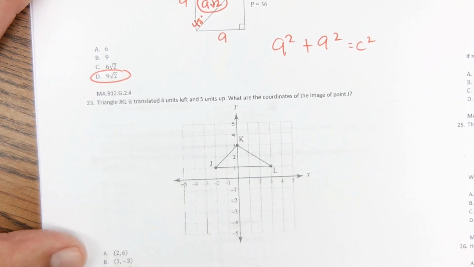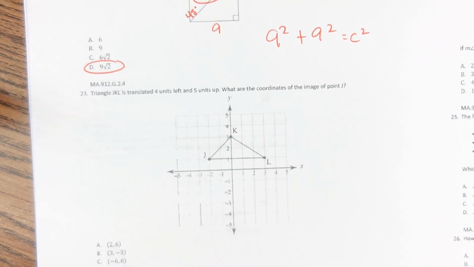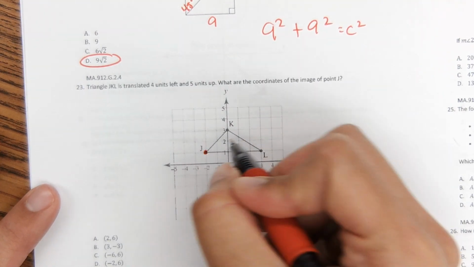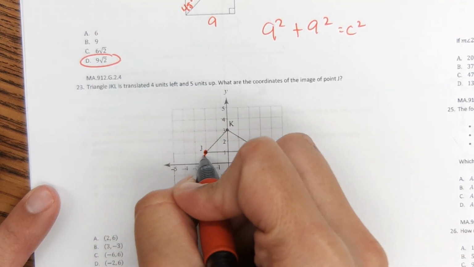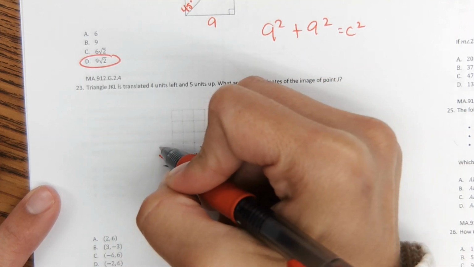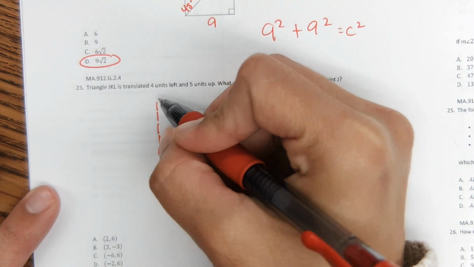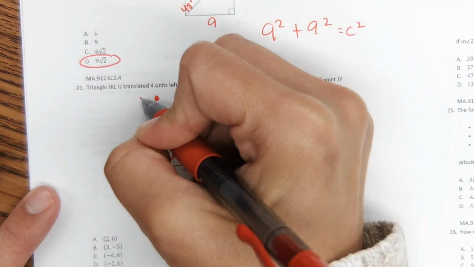23. Triangle JKL is translated 4 units to the left and 5 units up. What are the coordinates of the image of point J? So here, J, 4 units to the left, 5 units up. So 1, 2, 3, 4, and then 5 units up. So 1, 2, 3, 4, 5, and J prime would be right here.